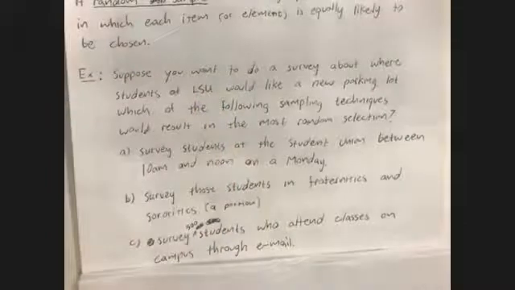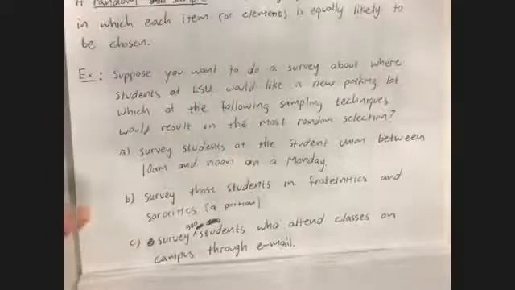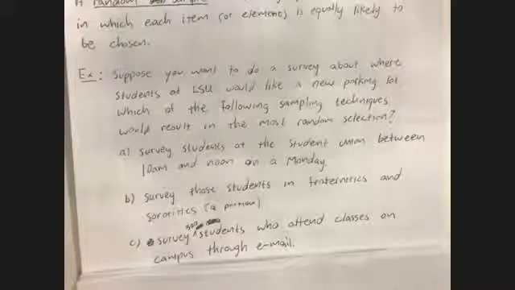Or survey 500 students who attend classes on campus through email. So out of the three possibilities, if you want to think on it, you can pause it and then answer it. But if my population is an LSU student who attends classes on LSU's campus, then the best one would be C.